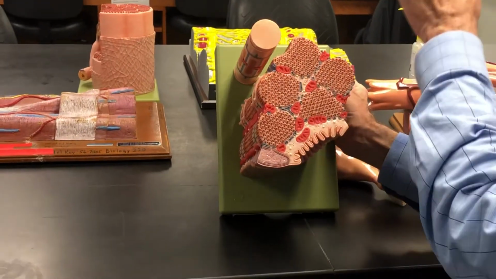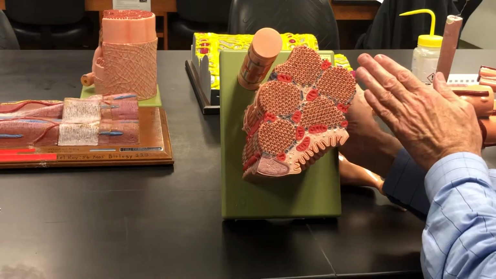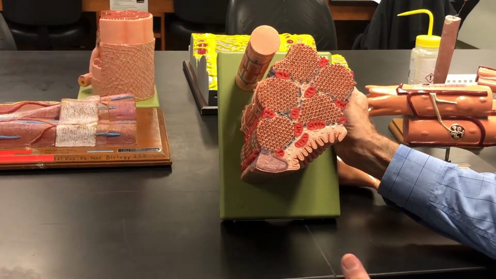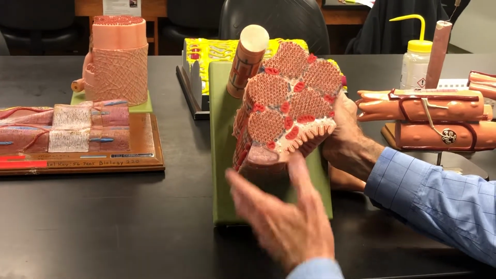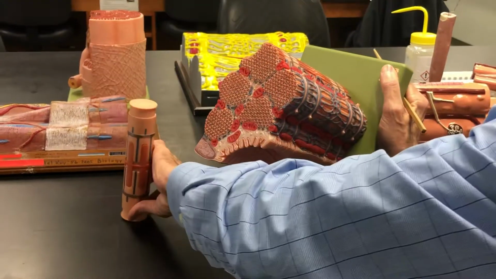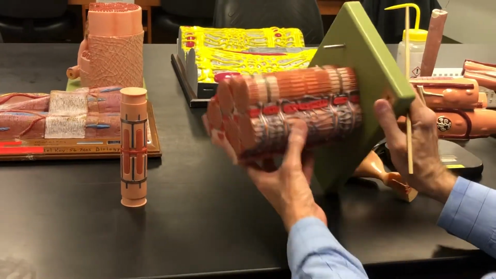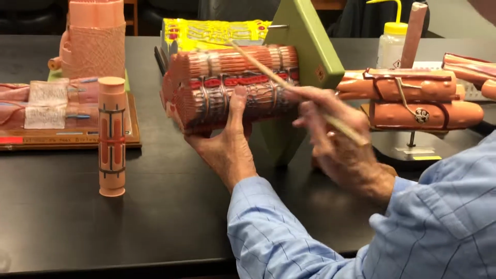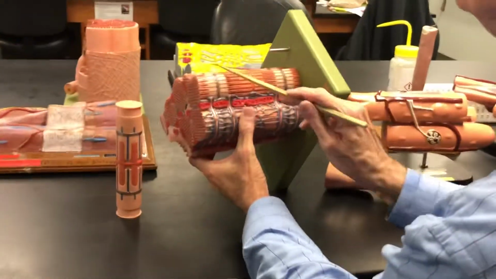So in other words, you can cut along some other points on this model and only get thin or only get thick myofilaments in cross-sectional view. For example, this view right here. There's an I band. There's another I band. So this is a Z disc.